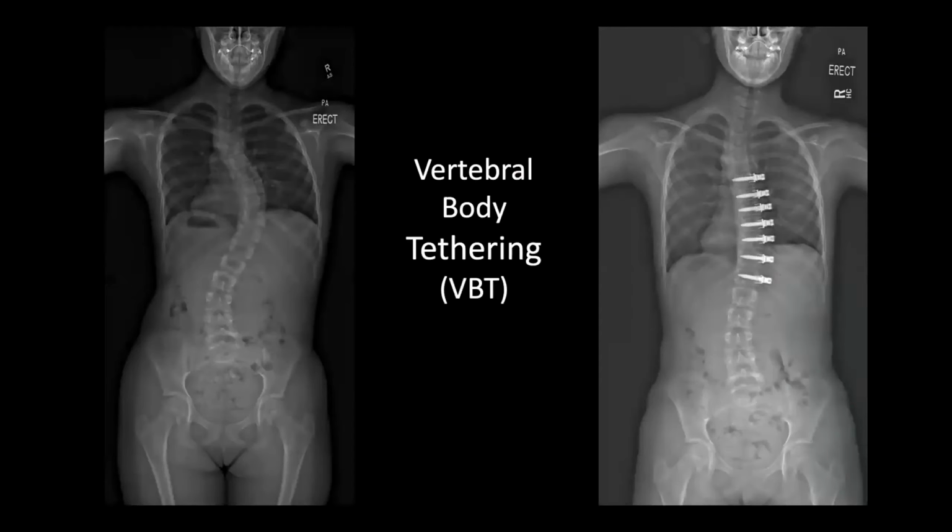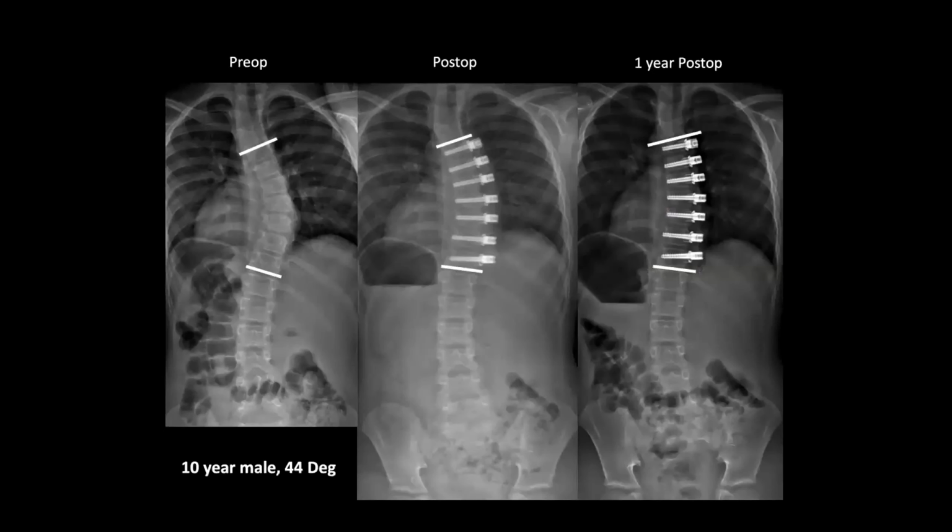Well, there's a procedure called vertebral body tethering. It's FDA approved only for humanitarian device exemption. And I urge you to proceed with caution. But you can see some really impressive results. If a patient's still growing, the deformity will slowly correct over time.